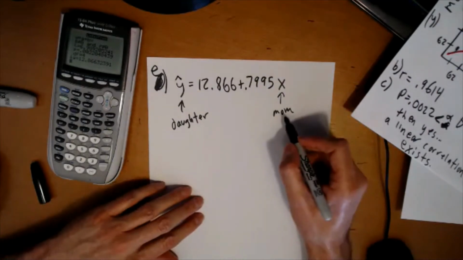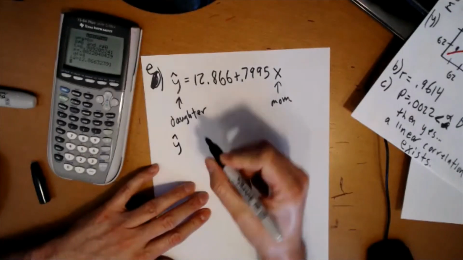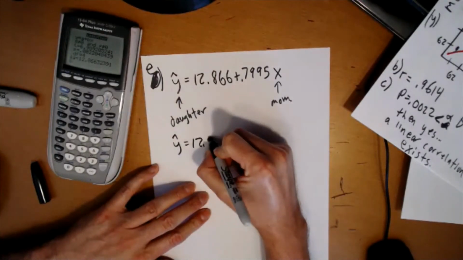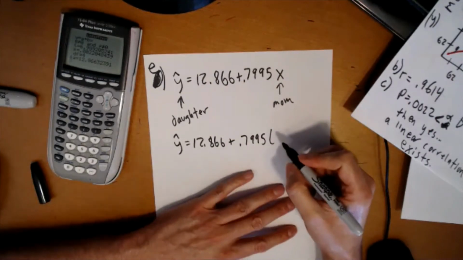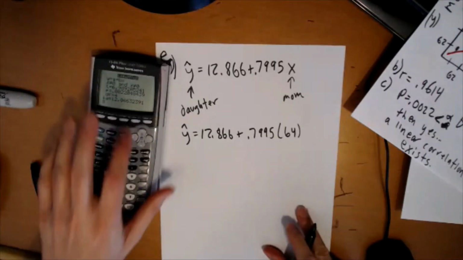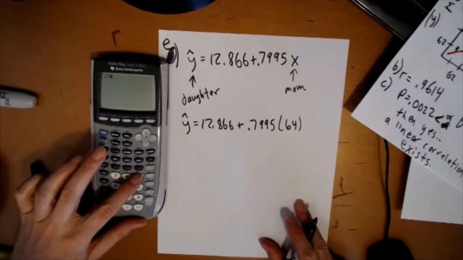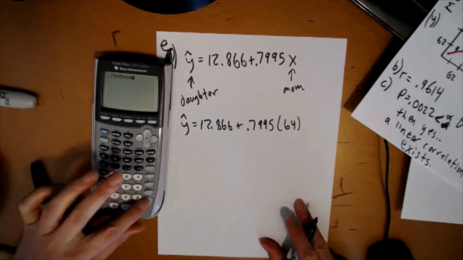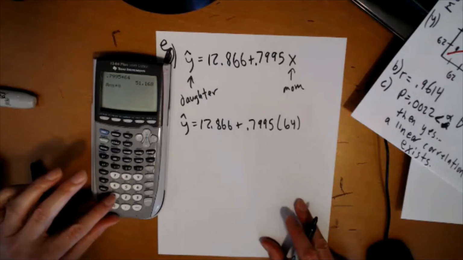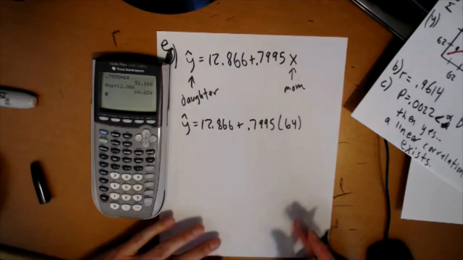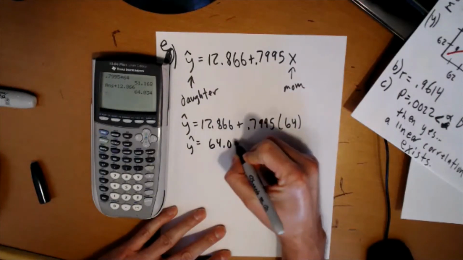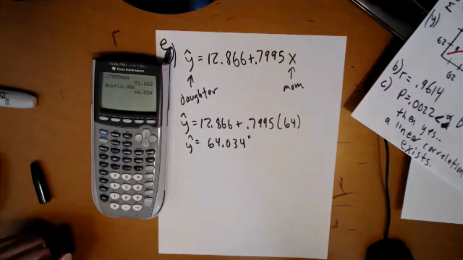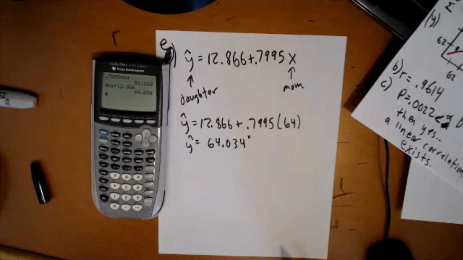So mom is 64 inches tall. So the predicted daughter height, y hat, is 12.866 plus 0.7995, and then x, mother, we said is 64. Throw that into my calculator. 0.7995 times 64, enter, plus 12.866, enter. So if mom is 64, daughter should be about 64.034. So nearly the same height. Okay, cool. So that's how we predict using our linear model.